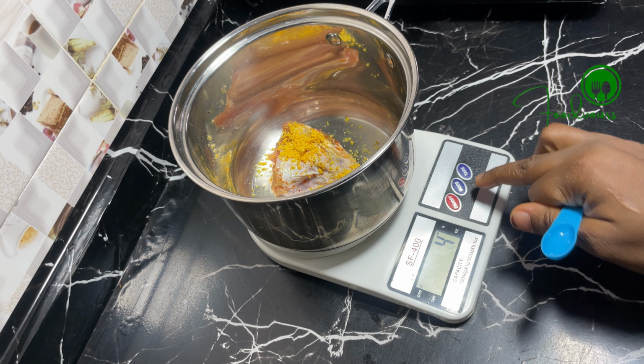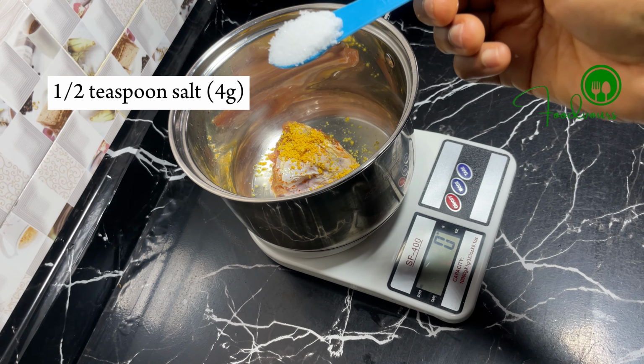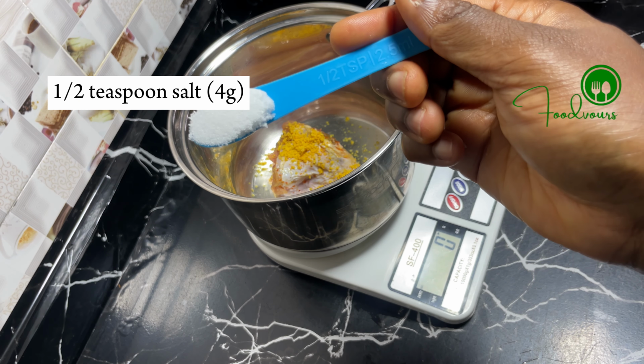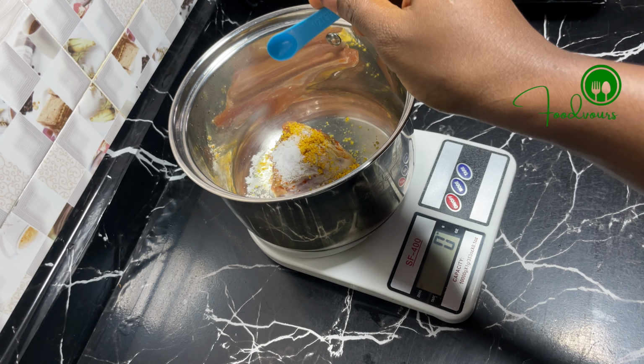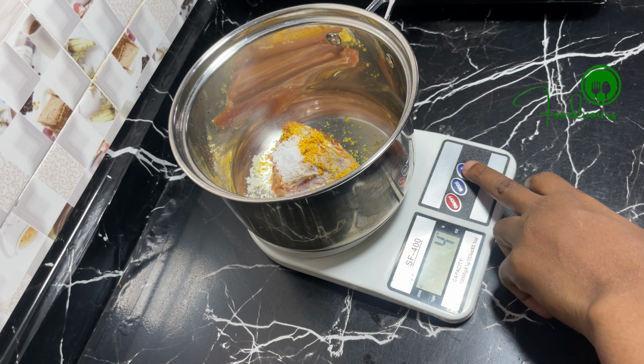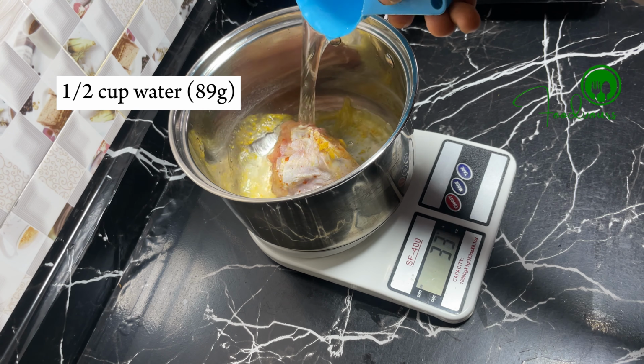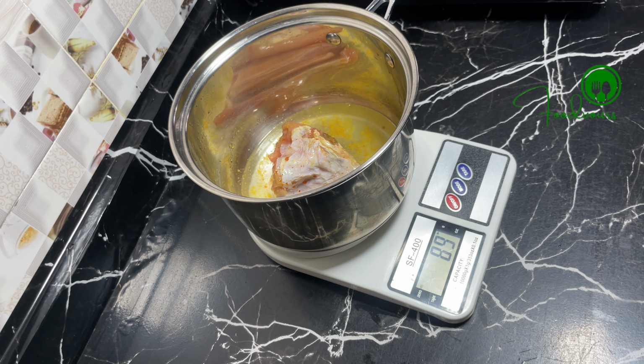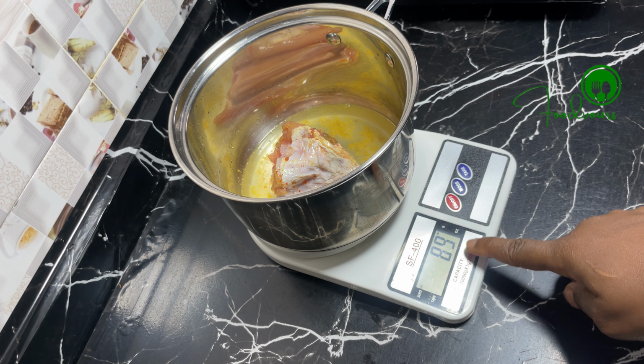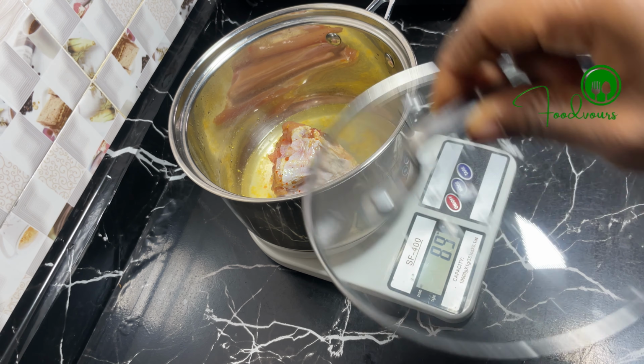I press the tare button again. I add my seasoning. I check the weight again, then I write it down. I repeat this process for the salt and other ingredients I used. Once I have recorded all the weights, I put the pot on the stove and boil the turkey until it's done.